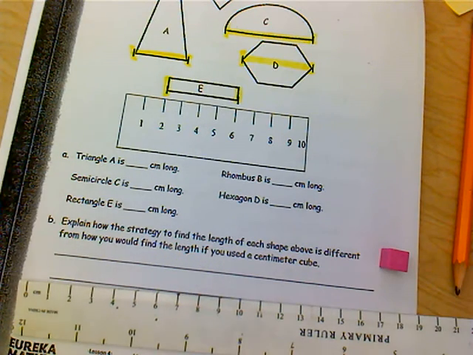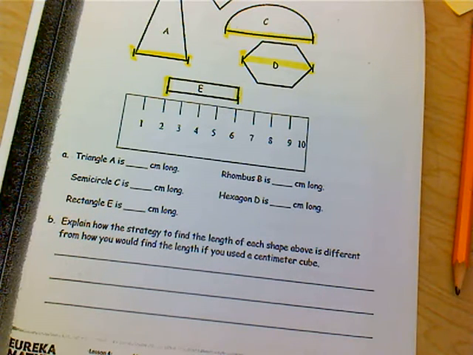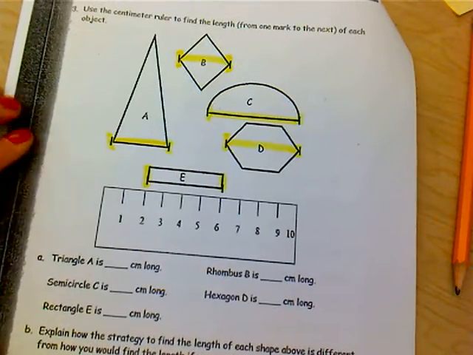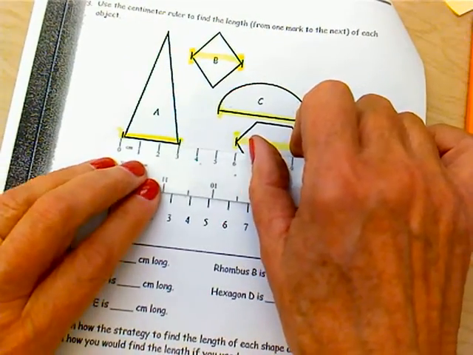Man, I did not like using those centimeter cubes. It was a lot of work. Anyway, you're going to do this page, and then we're going to come back and check your answers. Alrighty? Okie dokie. Here we go. Did you shut it off? I hope you did. Shut it off, pause for a minute, and then come back. Okay, are you back?